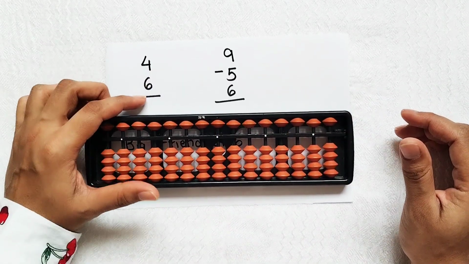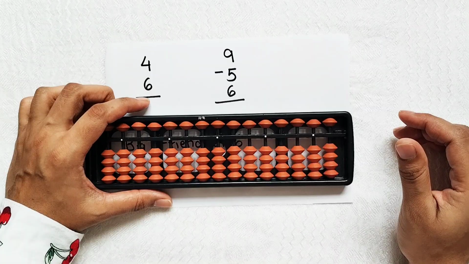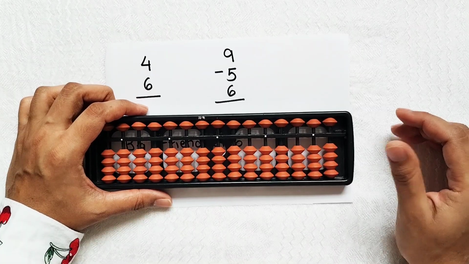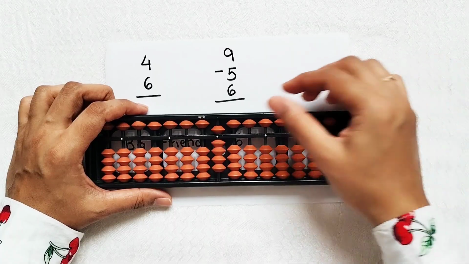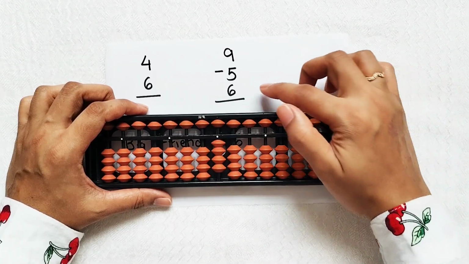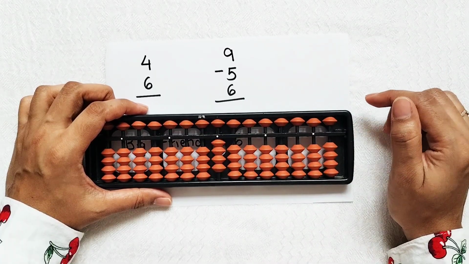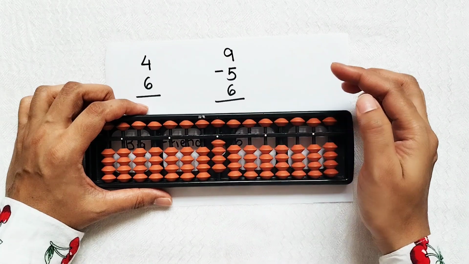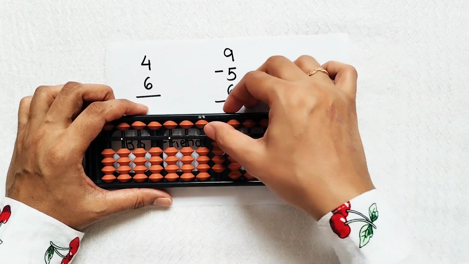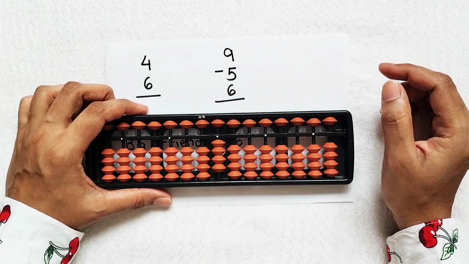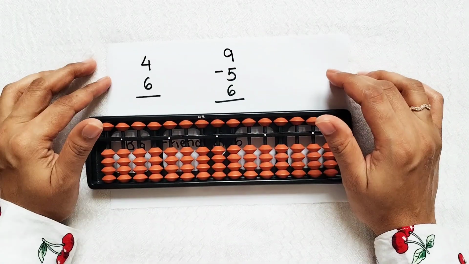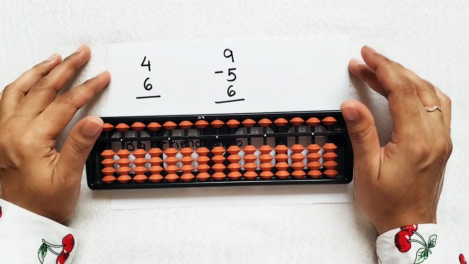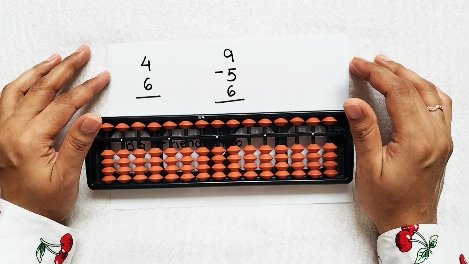Okay, let's try the next one. 9 less 5. I can do it. Yes. Add 6. Now can I add 6 again? No, I can only add 5. I cannot add 6 directly. So, to solve these type of questions, we need to learn big friend addition of 6.